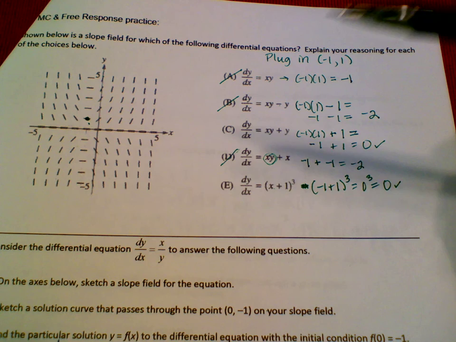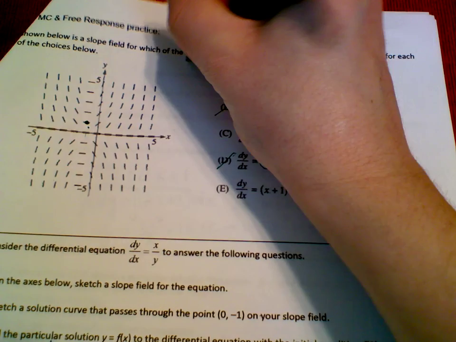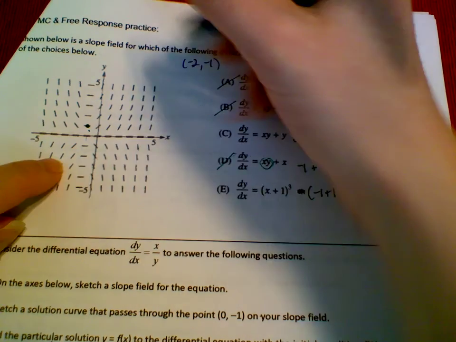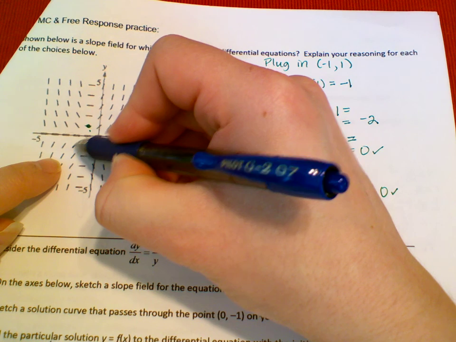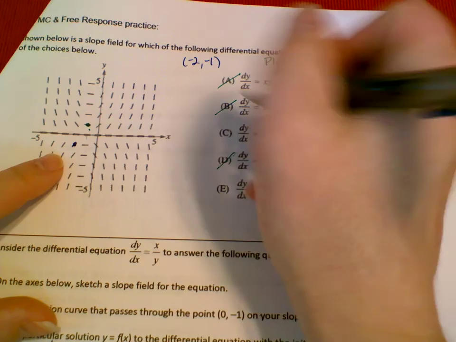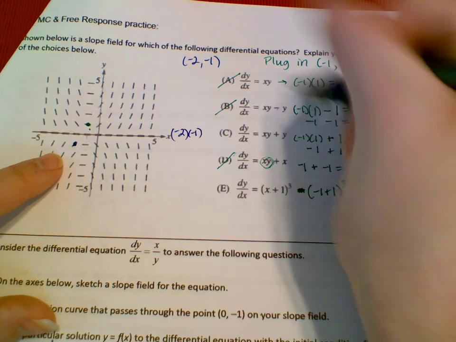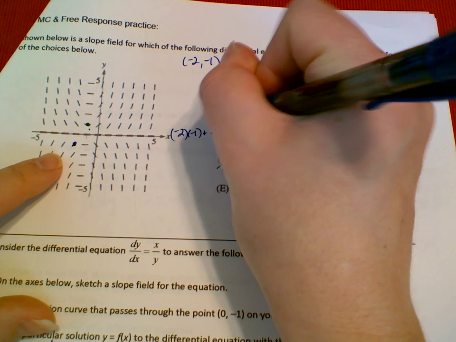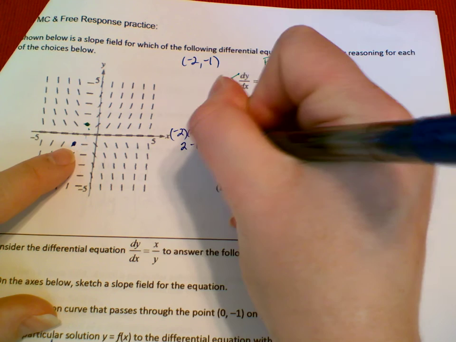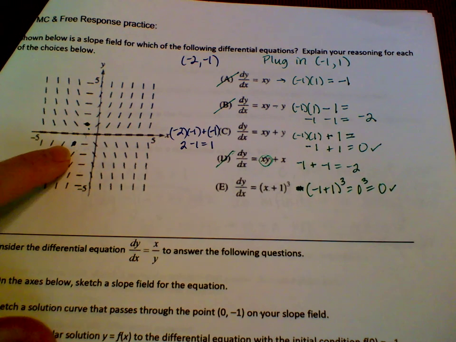Let's choose -2, -1 and see what happens. So -2, -1 should be right here. So we're going to see what we get. If I plug in -2 for x, -1 for y, plus -1, which is the y value, I get 2 minus 1, which equals 1. That looks like it could have a slope of 1, so that looks okay.